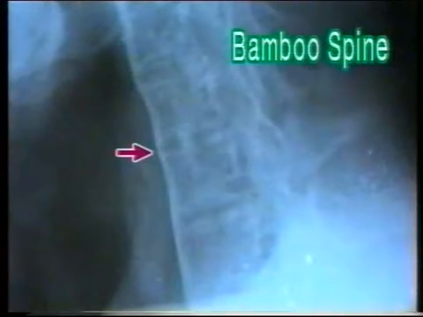This is another X-ray showing a bamboo spine. Note the continuous line of ossification along the anterior border. The vertebrae are square in shape with loss of the lips at superior and inferior borders. This is a typical picture of ankylosing spondylitis.